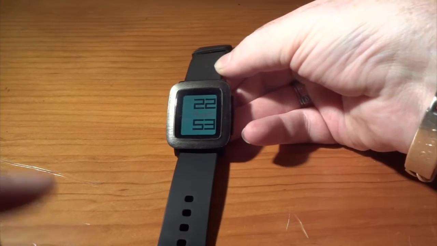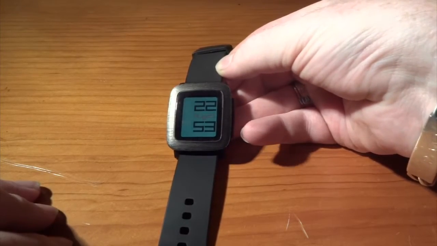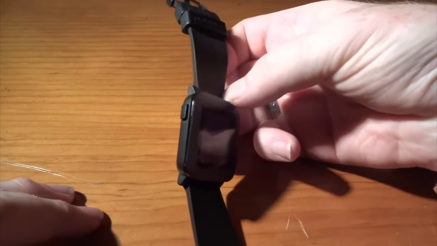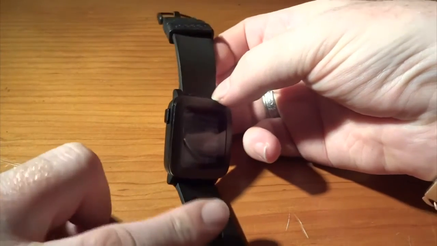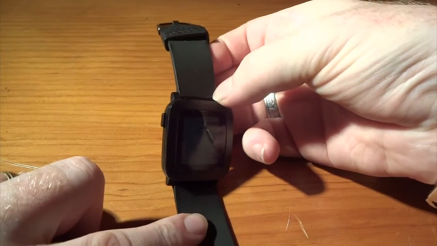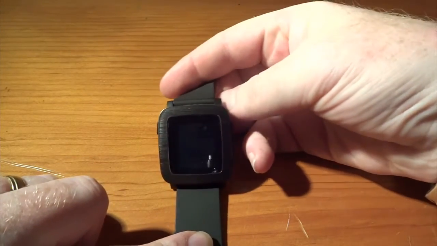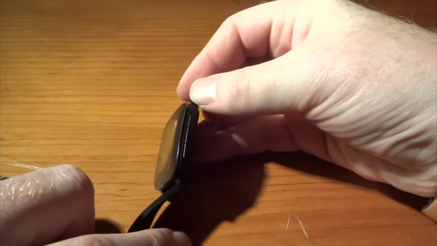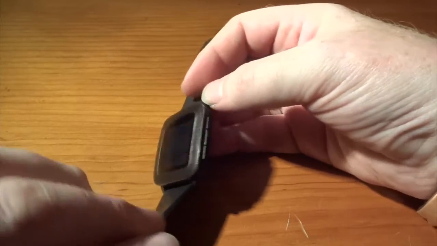But as you can see here, we are on our watch mode. And you can clearly see that we have the button on this side here. This is a multi-function button. It's also used to wake the watch if you didn't have the backlight turned on, which I do. On the other side we've got three buttons there, an up, a middle and a down.